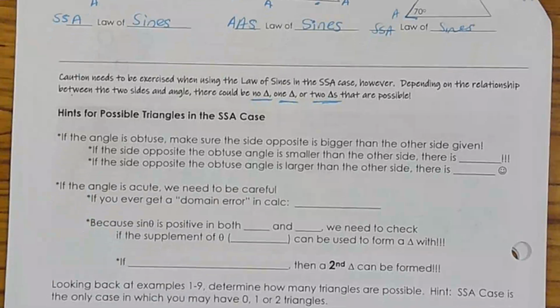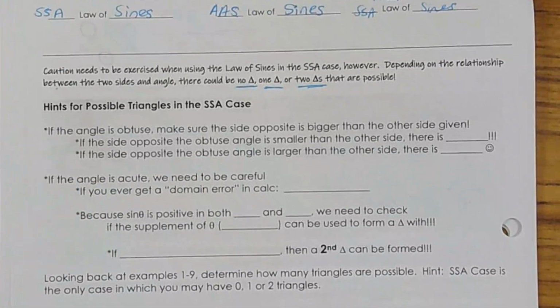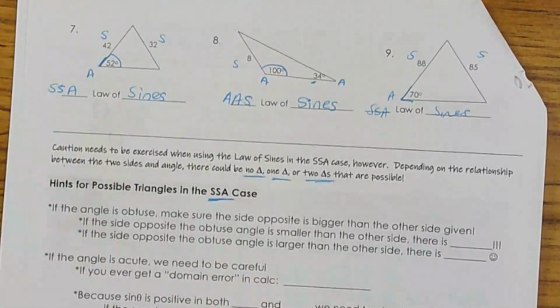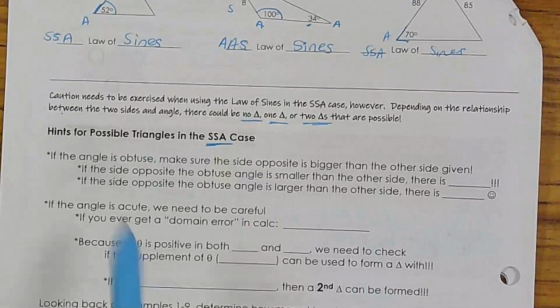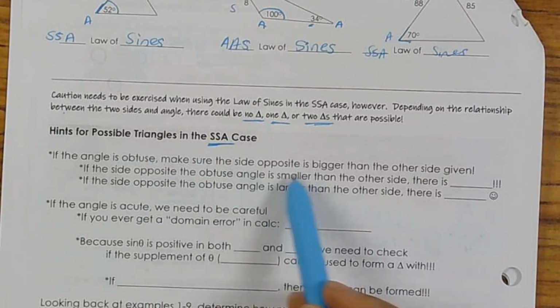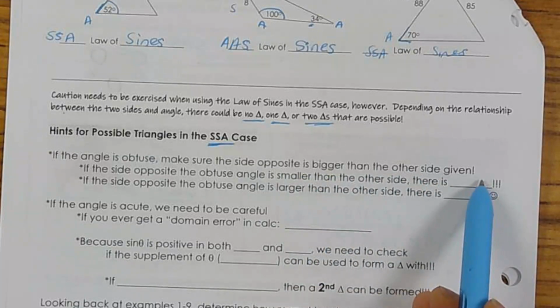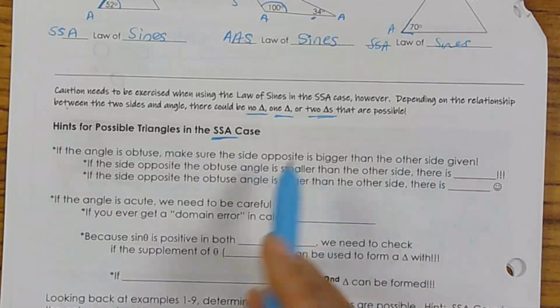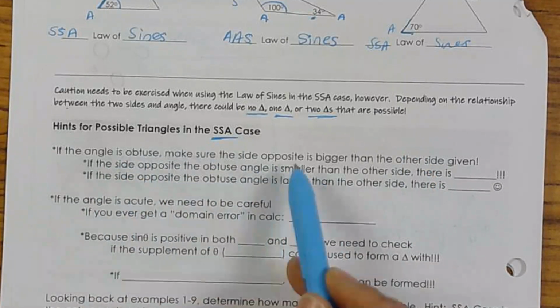So in order to help us decide how many triangles are going to be possible in an SSA case, and again, this is specifically only for an SSA case, if the angle that you're given is an obtuse angle, like we saw one earlier, some of the other ones may have been obtuse as well, in that scenario, you have to first of all make sure that the opposite side is bigger than the other side that would be given, because you're going to have two sides given to you in an SSA scenario, but the side that is across from the obtuse angle should be bigger. And so here's what happens.